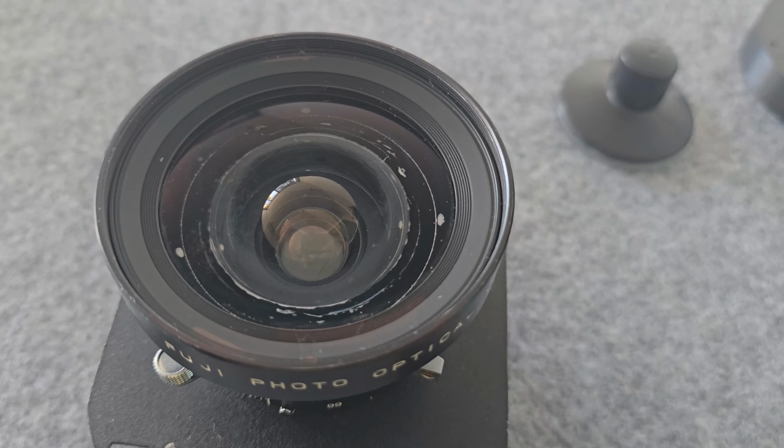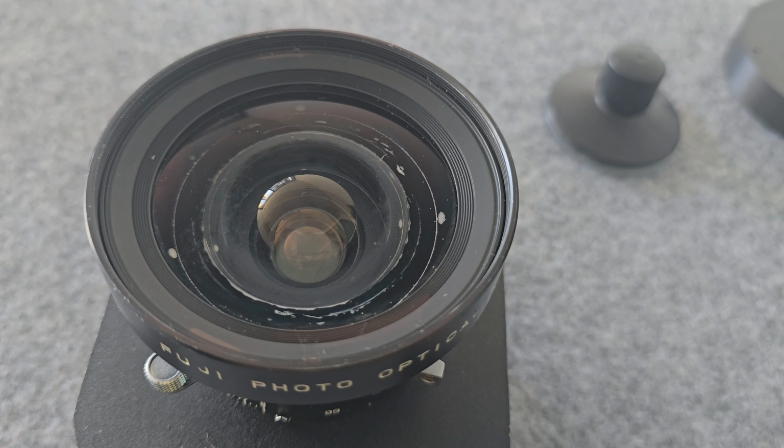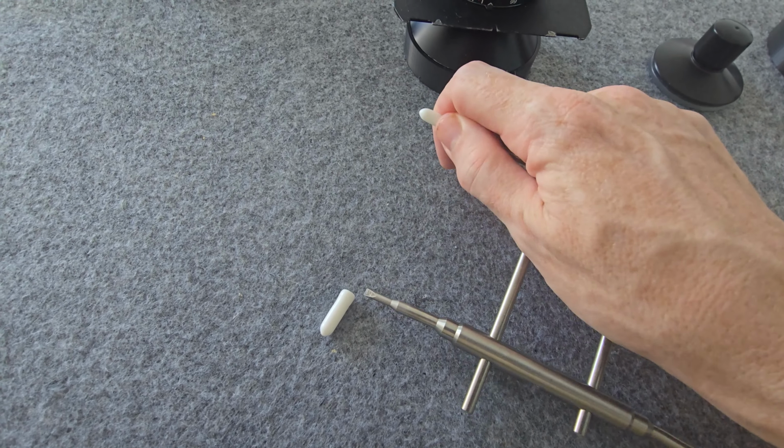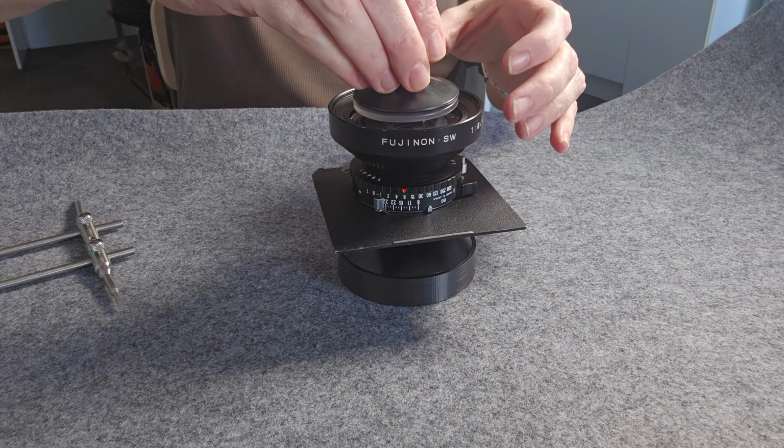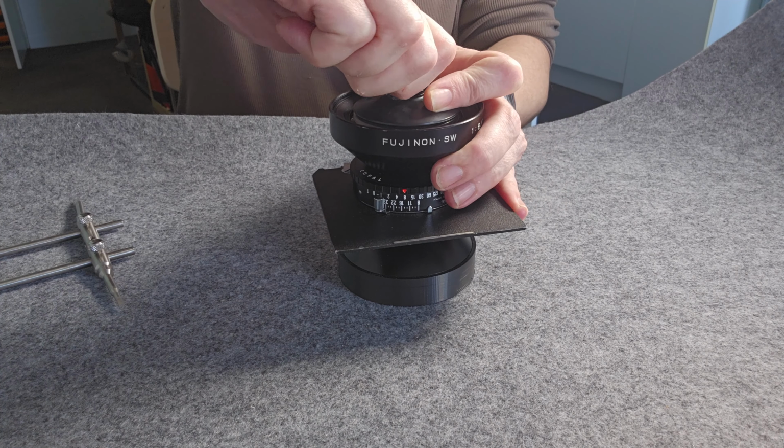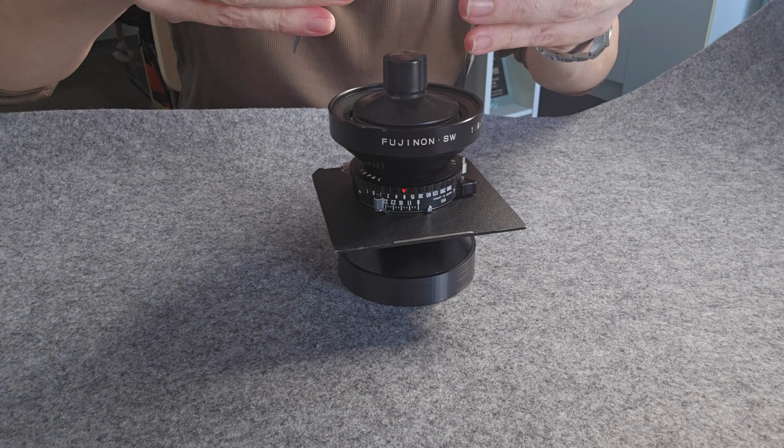That left me with only really one option. I needed to disassemble the lens and try and give it a clean. So I got my lens spanner out and removed the top locking ring to get access to the elements. I placed a little suction cap on the lens to both protect it and also help with removing the lens when I removed the locking ring.